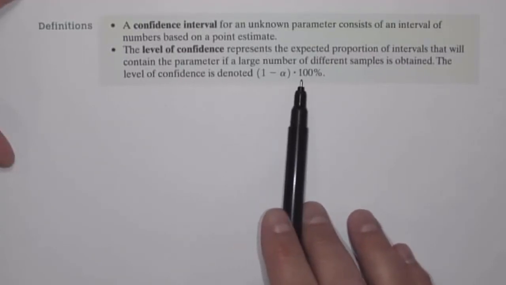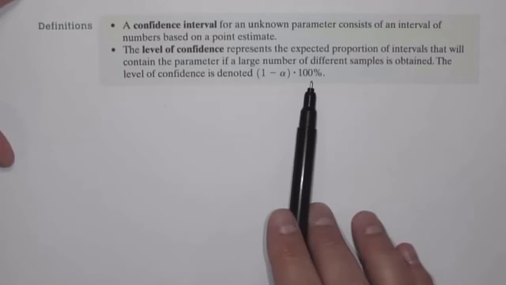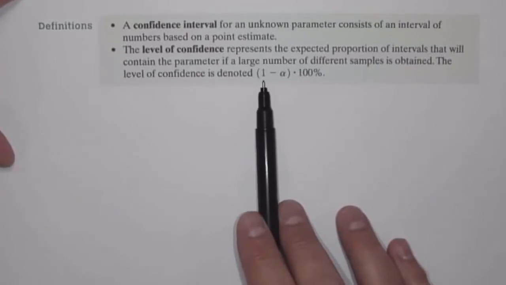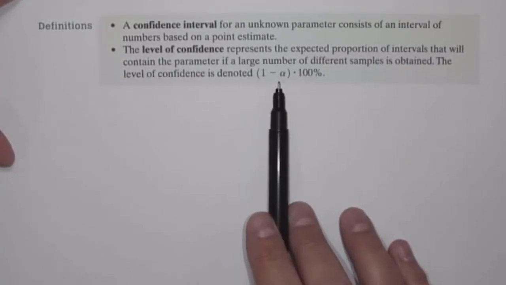Typically, the most common level of confidence used in most statistical work is 95% confidence. What that means is that the statistical techniques we use to find the confidence interval will, 95% of the time, give us an interval that actually contains the parameter we are looking for.